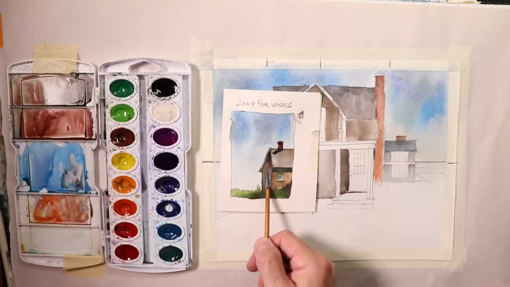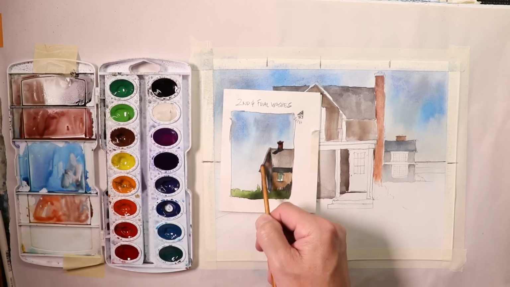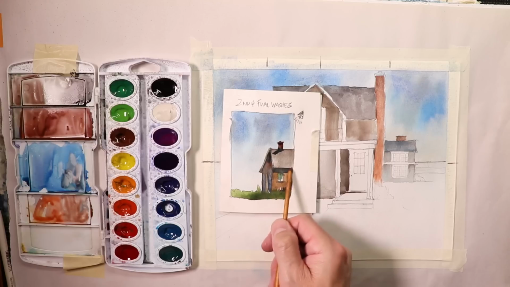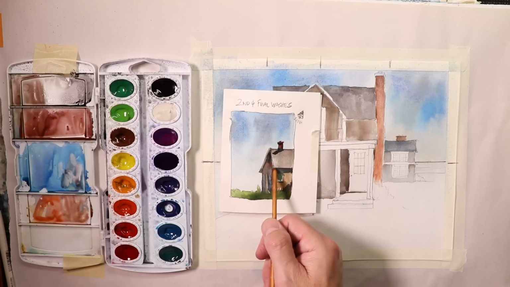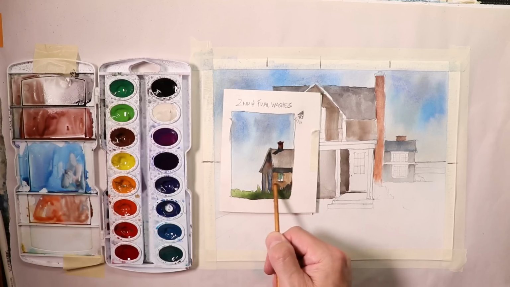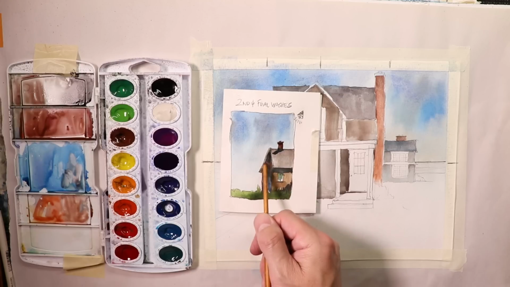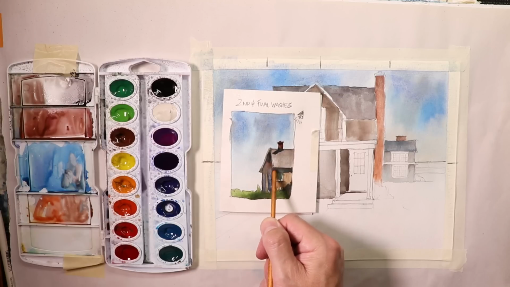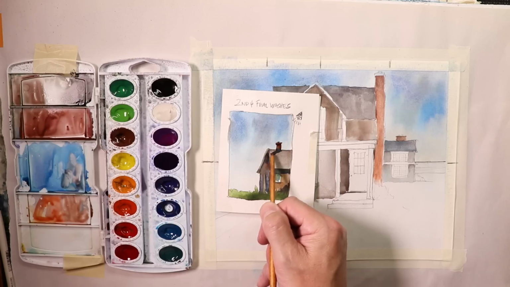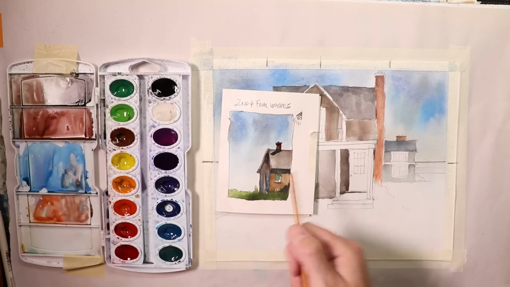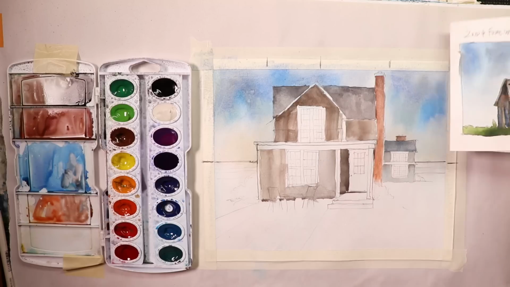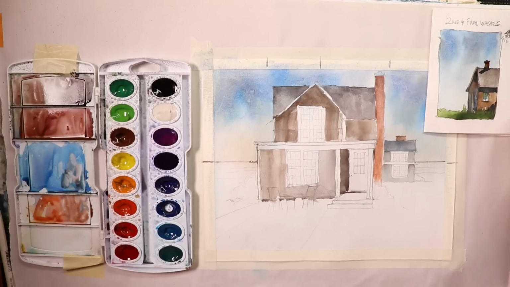Over here is the darker shadow side. So you have darker darks over here. So we're going to try to work slowly from these lighter tonal values to our darkest darks underneath the eaves of the roof again, the shadows on the chimney, on the roof. So let's keep working our middle tonal values to our darkest darks.